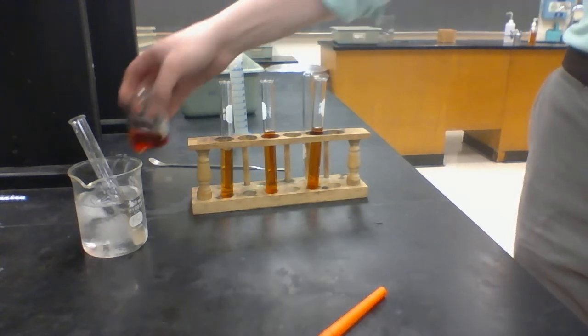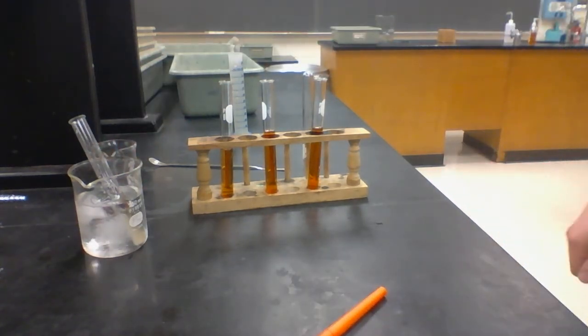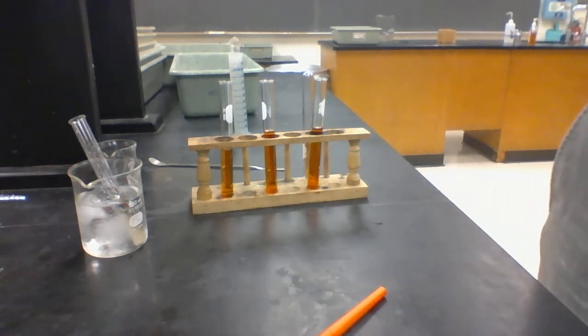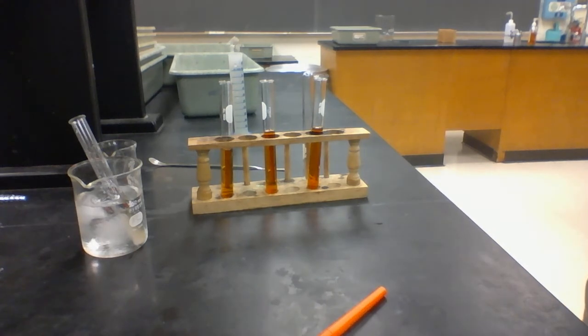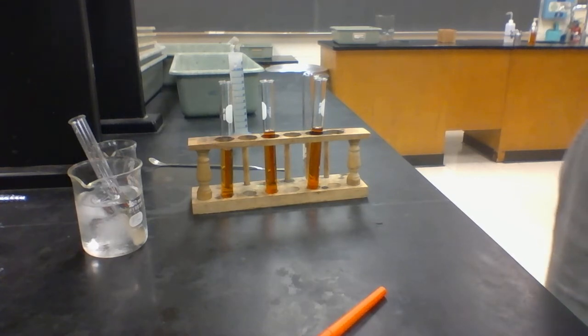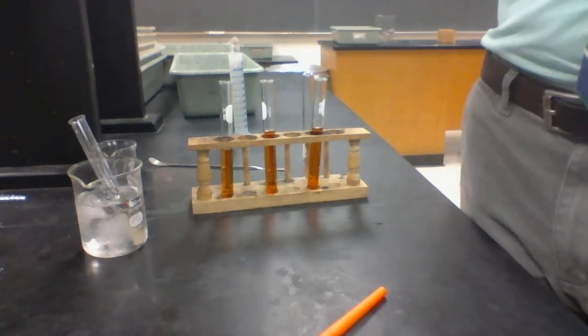Okay, so I have 3 different test tubes, and for part B, you're just going to manipulate what you're adding to it. So in tube 1, that's our control. We don't worry about it. Tube 2, we're going to add 20 drops of our iron 3 chloride, backing in with this bottle and seeing what happens.